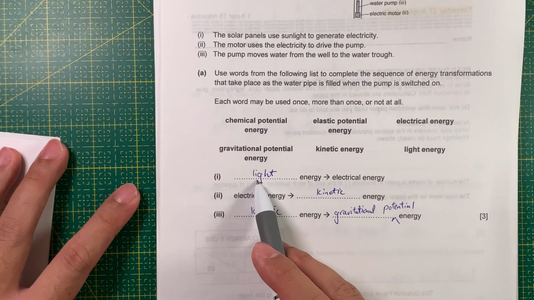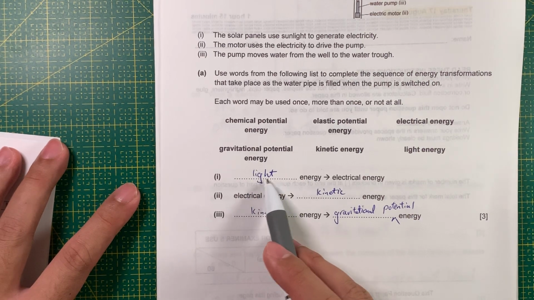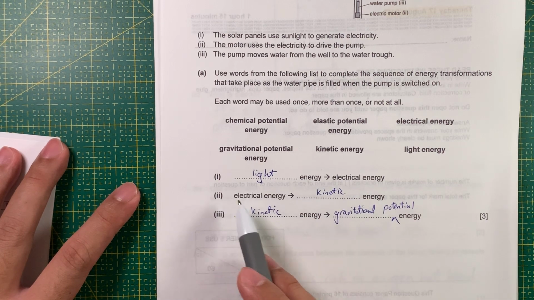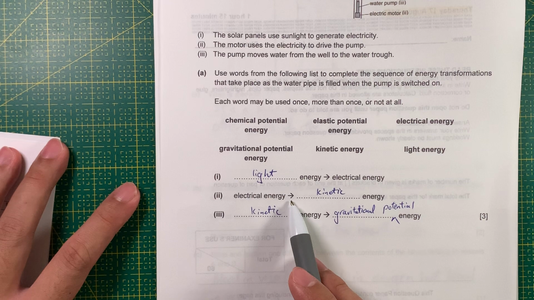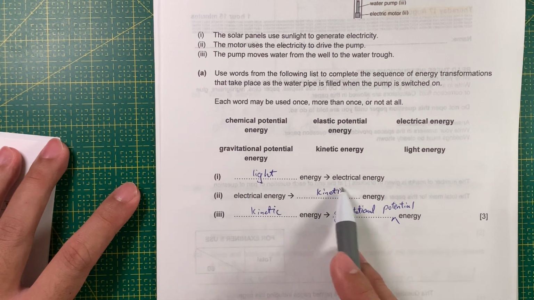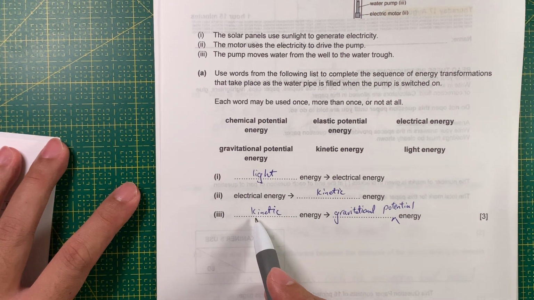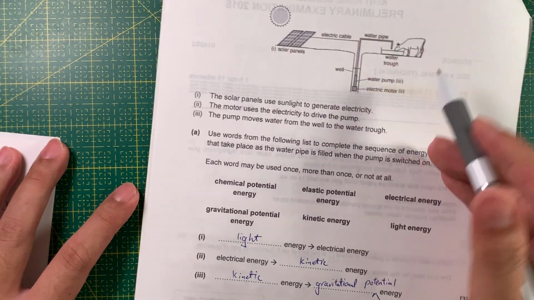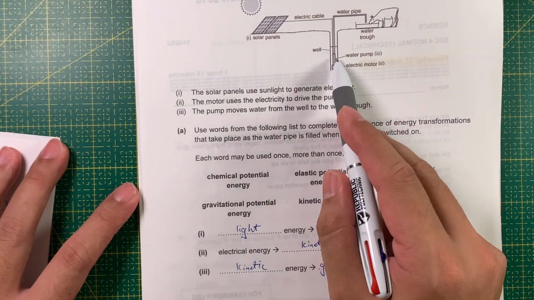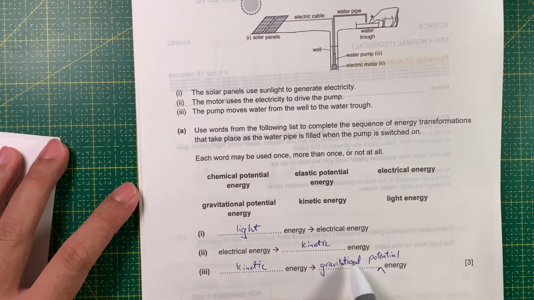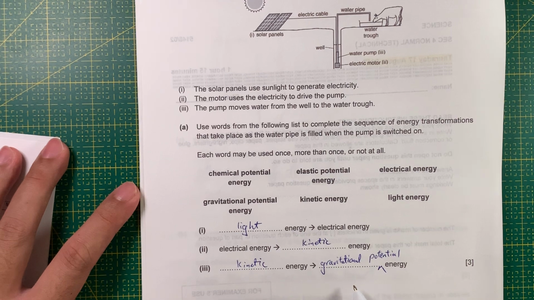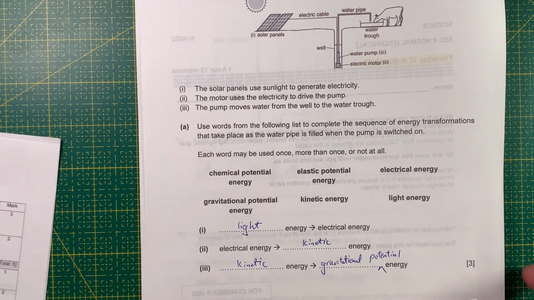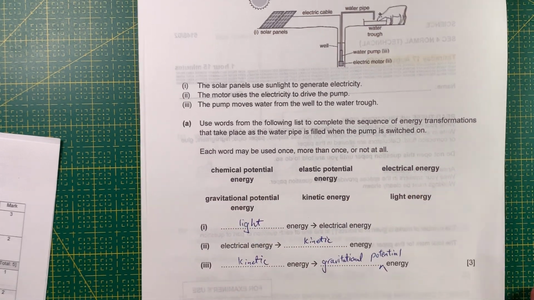Part 1, the solar panel. The solar panel changes light energy into electrical energy. Part 2, the electric motor. The electric motor will change the electrical energy into kinetic energy. And last but not least, when the water travels up the pipe, this kinetic energy of the water will also be changed into gravitational potential energy. For all these, please make sure you check your spelling, as the spelling is already given.